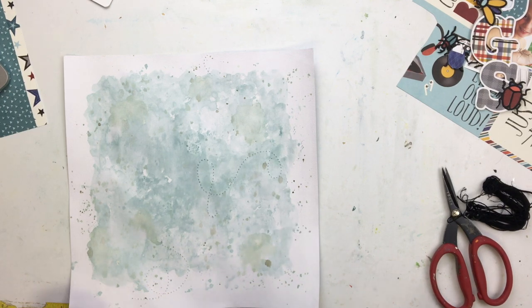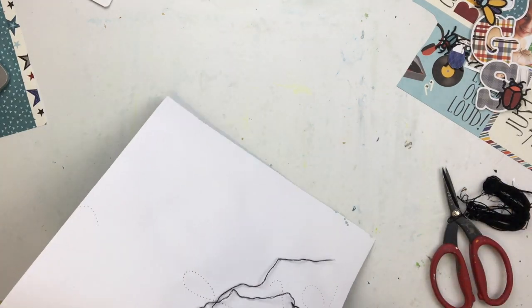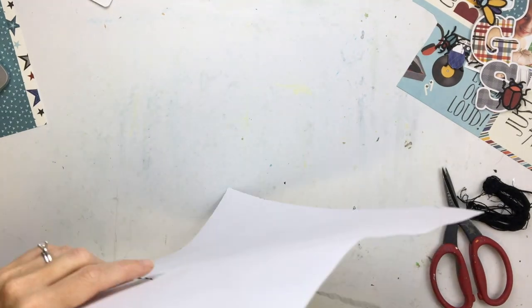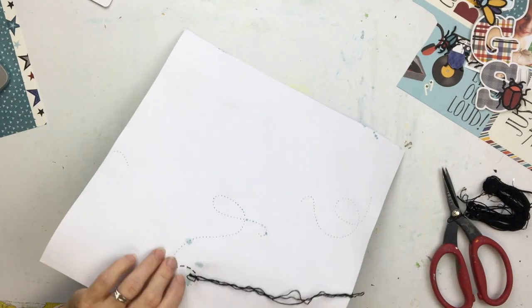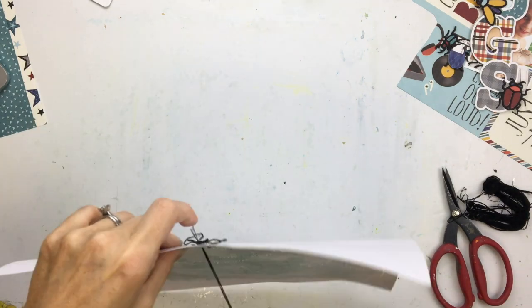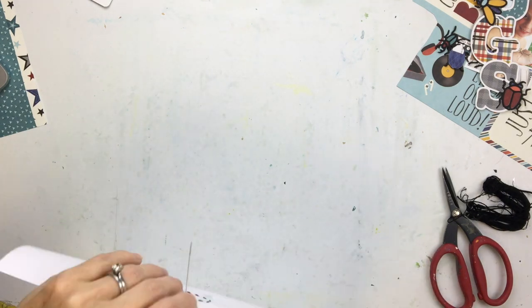I'm using just a 6-ply embroidery floss, but I don't use all 6 plies. I pull the thread in half, so I'm only using a 3-ply. And what I decided to do, when I'm thinking about these lines behind the bugs, is that I didn't want it to be a solid line. I wanted it to be like a dashed stitched line.